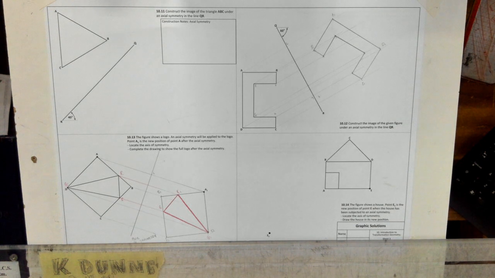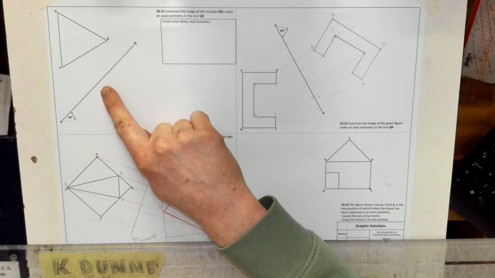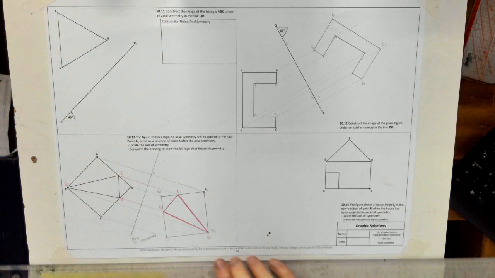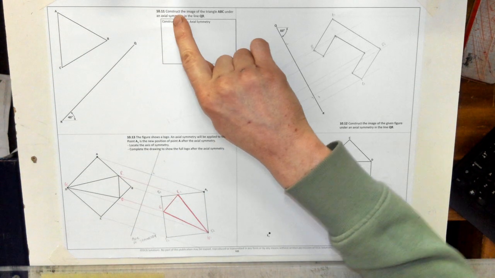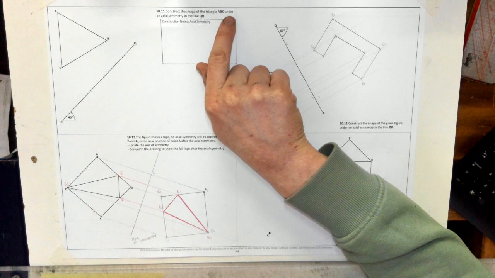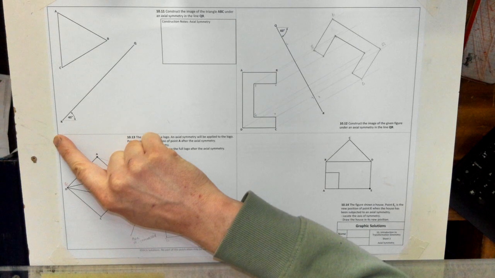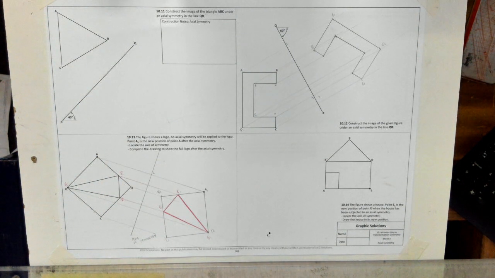Okay, so the second topic I'm going to cover here in transformation geometry is axial symmetry. So you see the axis of symmetry here. In question 10.11 on page 105 in your book, you need to construct the image of the triangle ABC under axial symmetry. Alright, so I spoke about this briefly in the previous video.